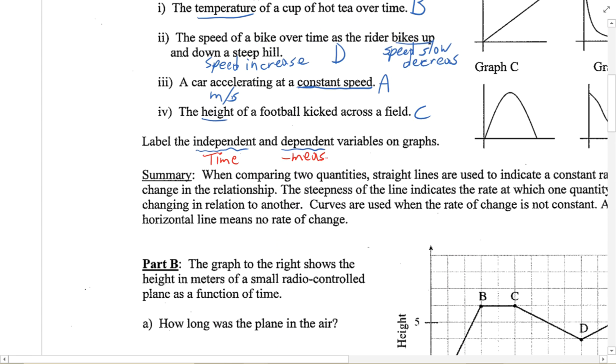What you can do to help you is a "depends on" sentence. Okay, so what we do is we have something depends on something. And so you're going to use what we're graphing and fill in the blanks for that. This one here would be your dependent because it depends on.